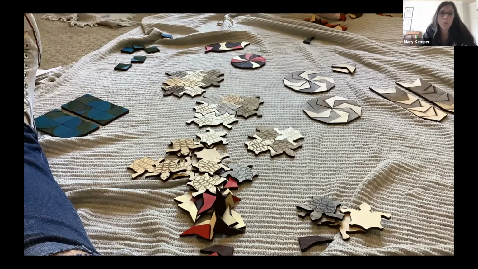I want inquiry and discovery. I want hands-on learning, which is really challenging right now because I don't know what's in the kids' homes. But I want them to see and do math. And I want them to have a pleasant experience with it. And I want them to understand it to a deeper level.